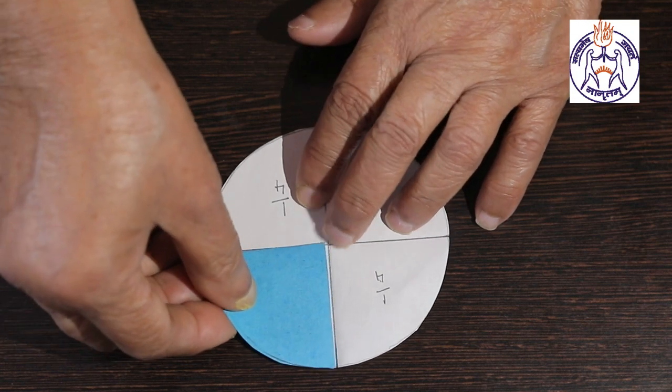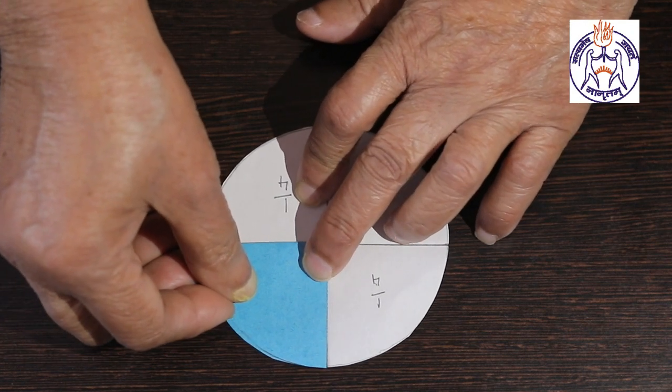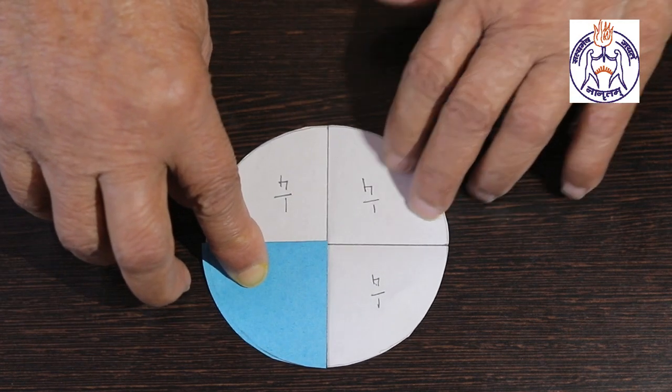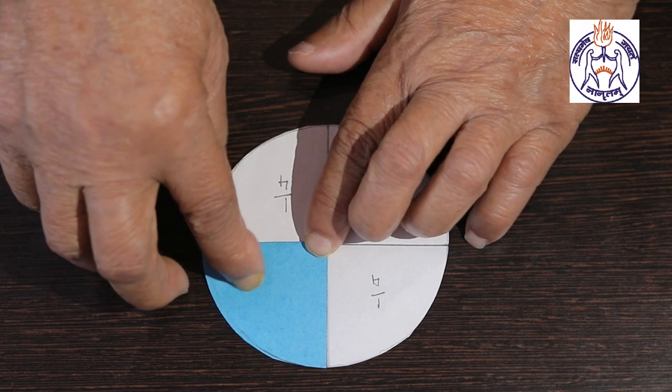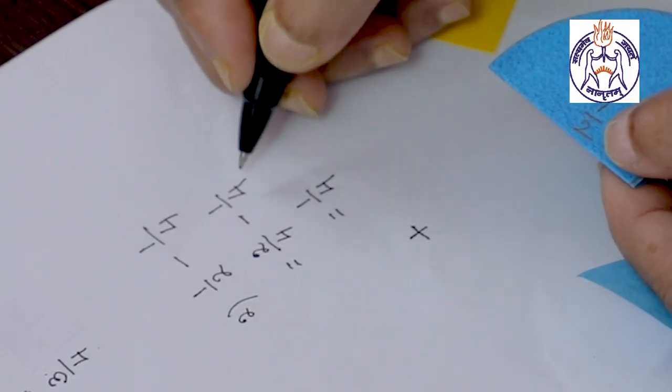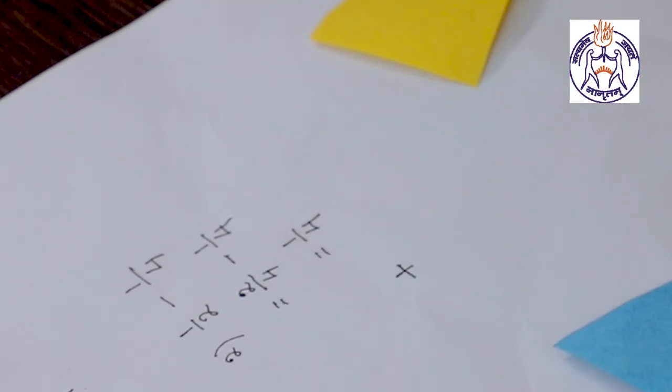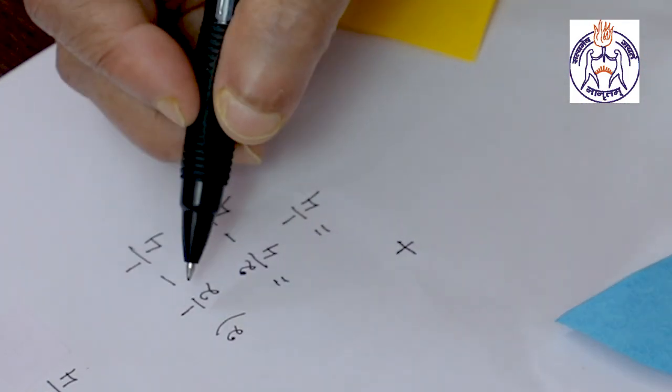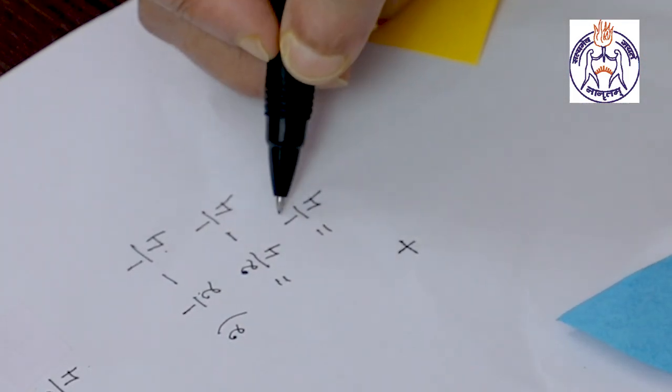And so this part is 1/4 of the whole circle. So 2/4 minus 1/4 is 1/4. That means half minus 1/4 is 1/4.